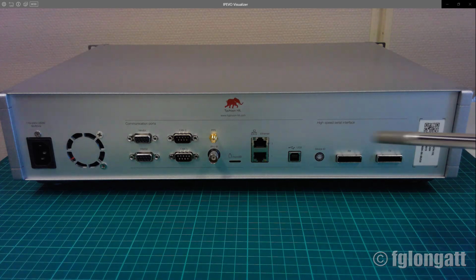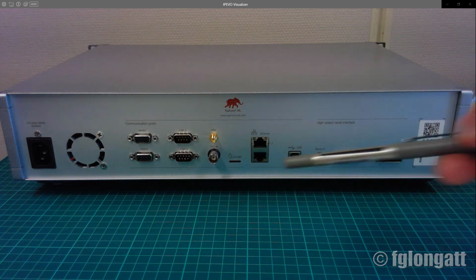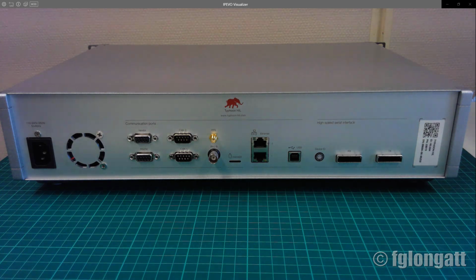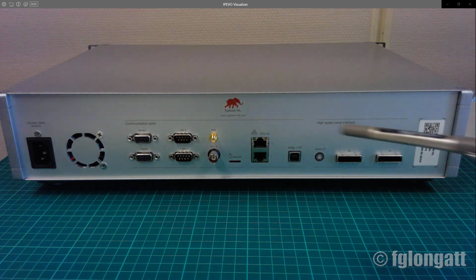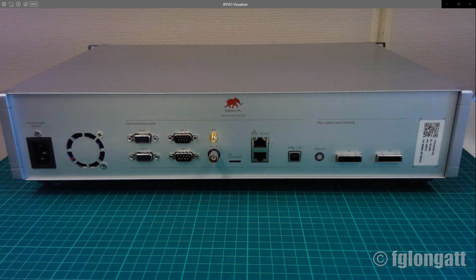Then we have here a pair of Ethernet connectors. You can see that that is our RJ45 connector, the classical connector for network cables, for the classical TCP/IP or many other communication protocols over the Ethernet cable.